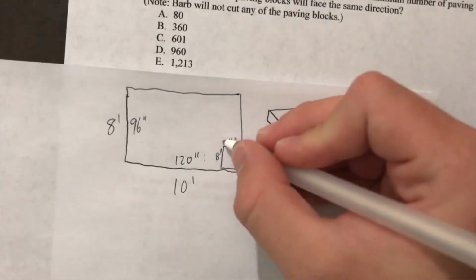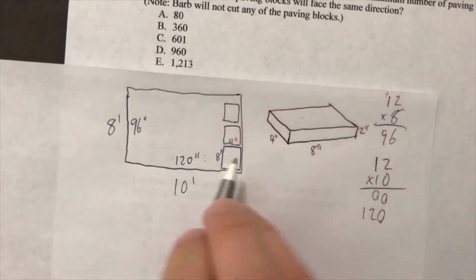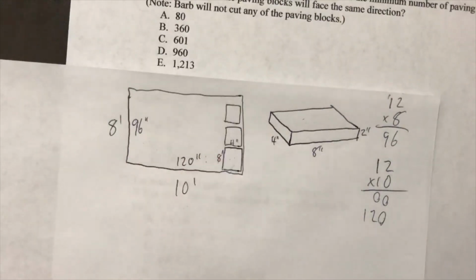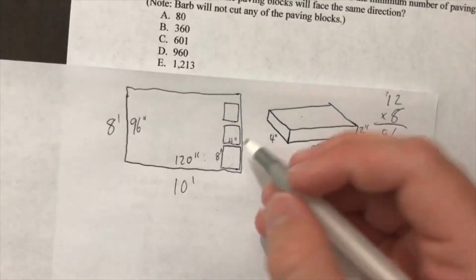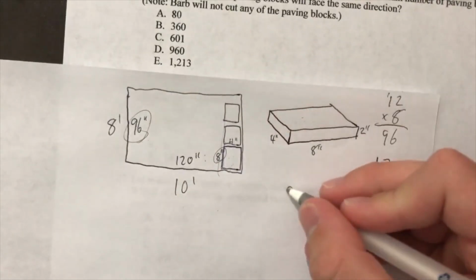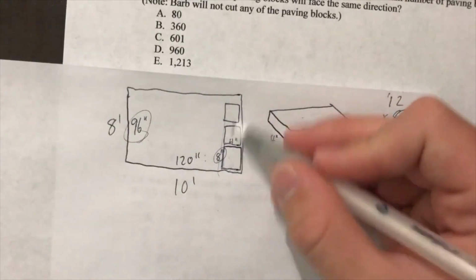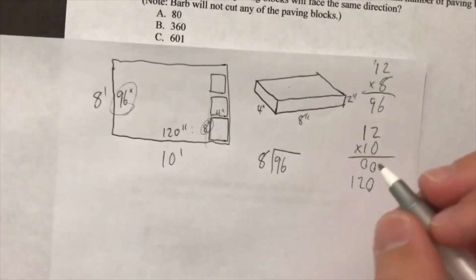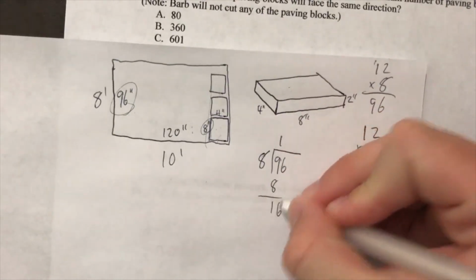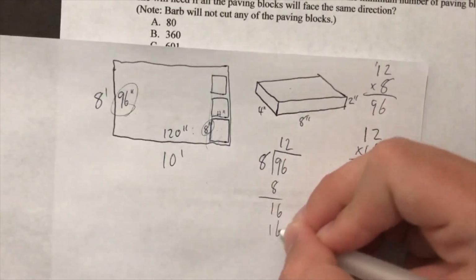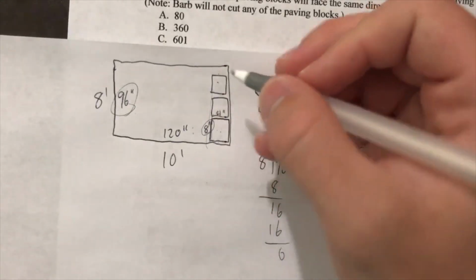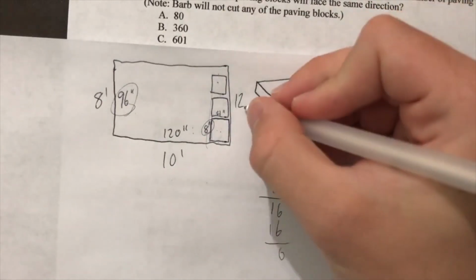Now what I would do is we're trying to figure out how many paving blocks fit on each side, and then we can multiply and get a number of paving blocks. So since 8 inches on this side, going up and down, and it's 96 inches total, we divide to see how many times we can fit a paving block this way. So 96 divided by 8. This would be another good calculator use, but you can always do it without one. 1 times 8 is 8. You get 16, and that's 2. 2 times 8 is 16, 0. So 12. So you can fit 12 paving blocks this way, right? 12 paving blocks.